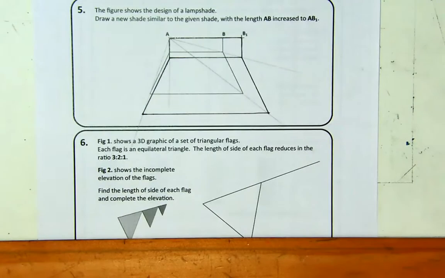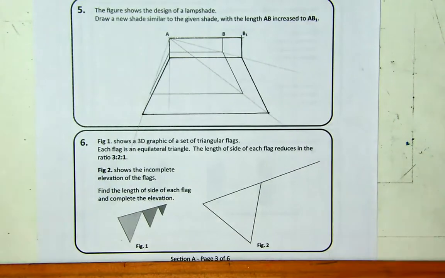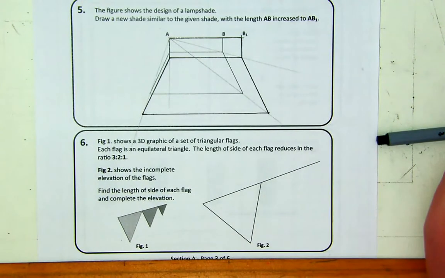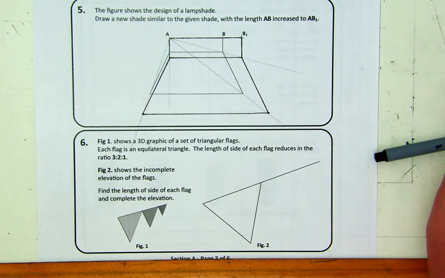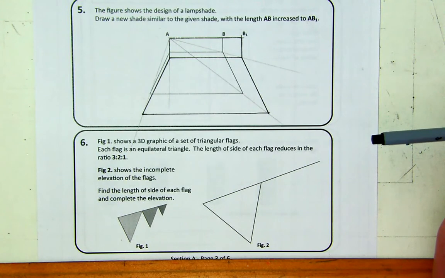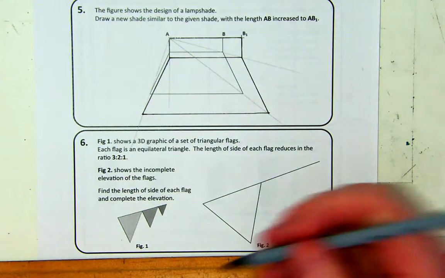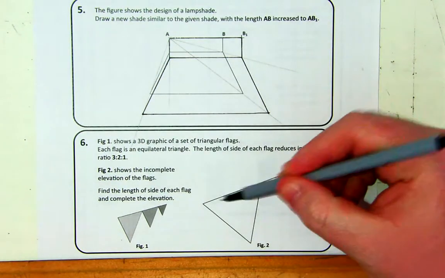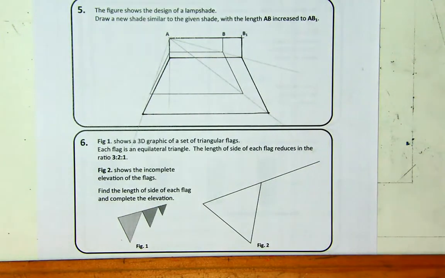Alright, after that, a bit of working out in this one, lads. So the figure shows a 3D graphic of a set of triangular flags. Each flag is an equilateral triangle. The length of each flag reduces in the ratio of 3:2:1. Figure 2 shows the incomplete elevation of the flags. Find the length of the side of each flag and complete the elevation. Right, so it's an equilateral triangle, which means all sides are the same. It tells us this one here is 3, 2, 1. It's smaller and smaller. So how do we figure it out?